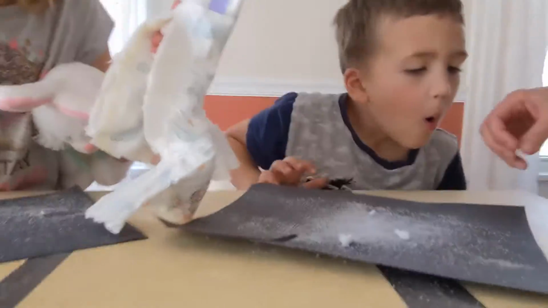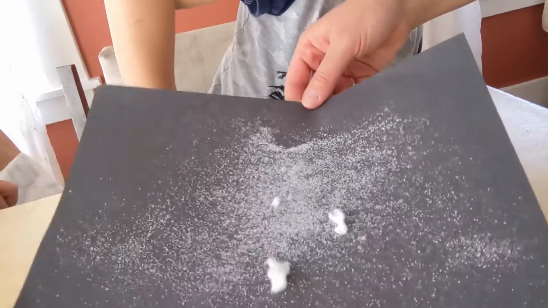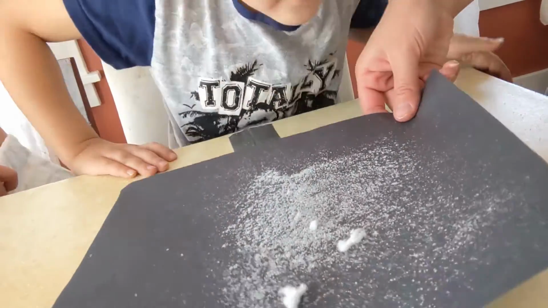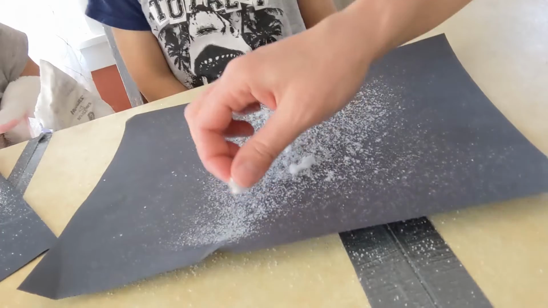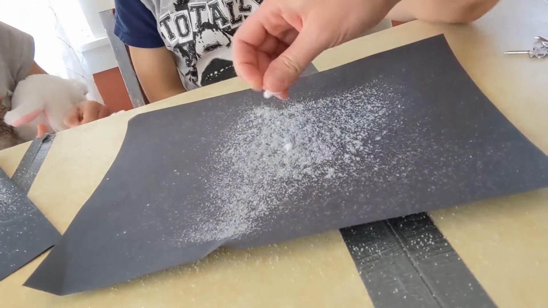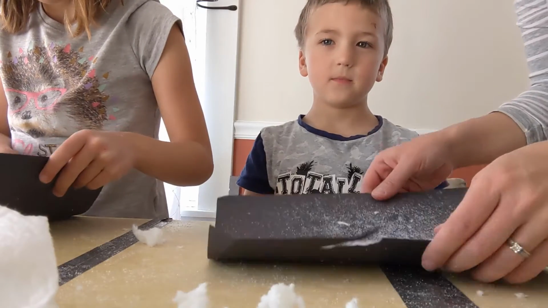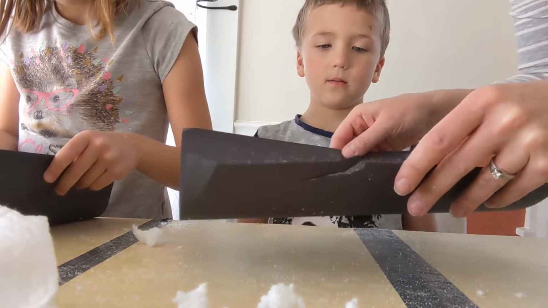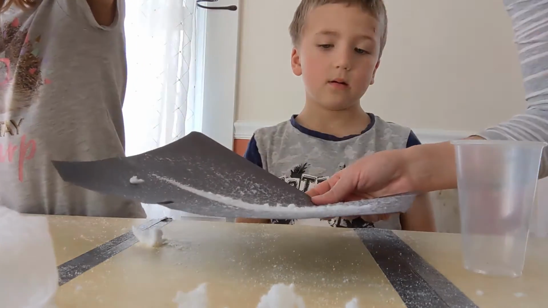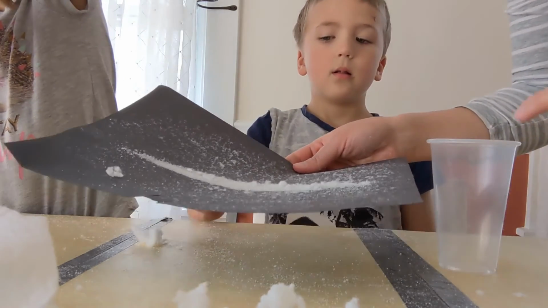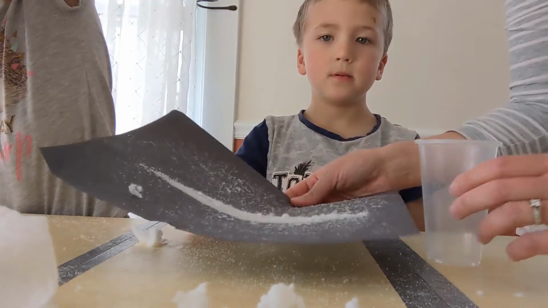All right, can you see this? So we're getting all of this powder. That's our super absorbent polymer. So we're gonna actually take out these big pieces of cotton. There's more cotton. So I used a piece of paper to gather stuff, so it's kind of easier. So what we're gonna do is gather all our polymer, our powder, and put it in our cup.